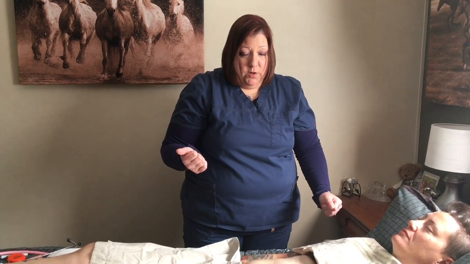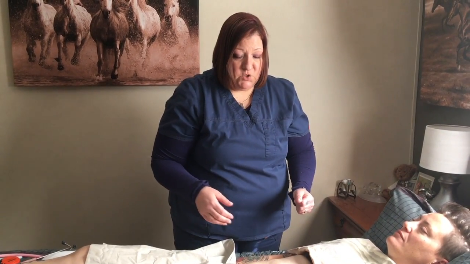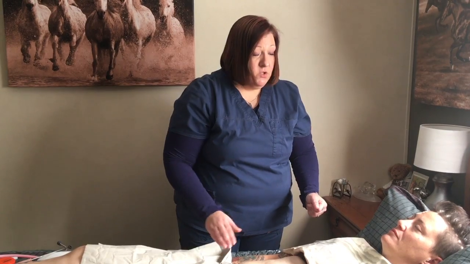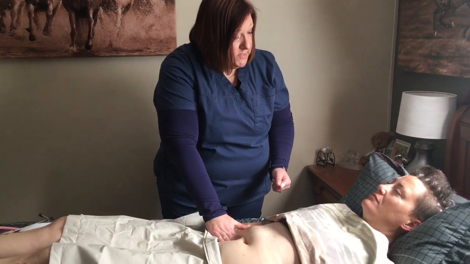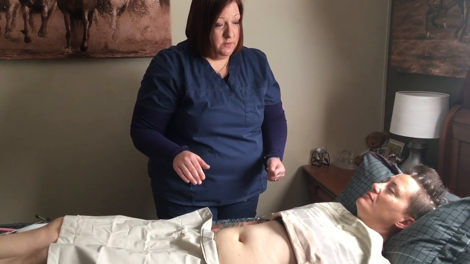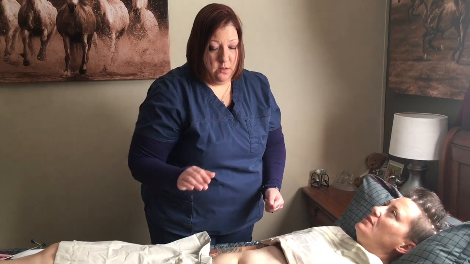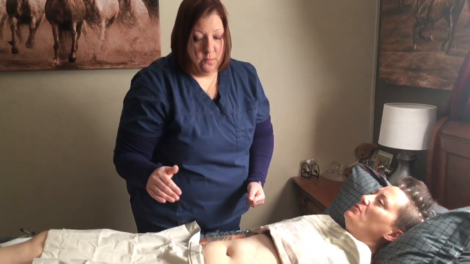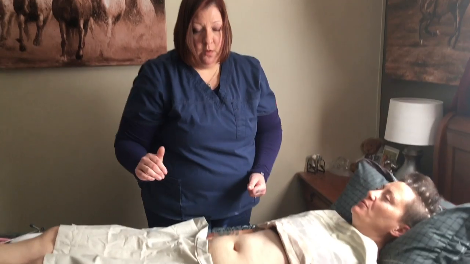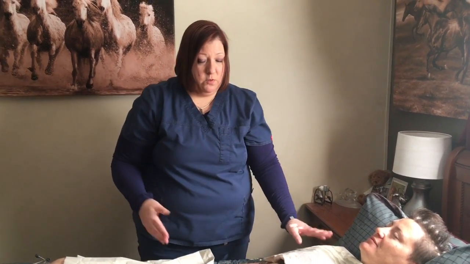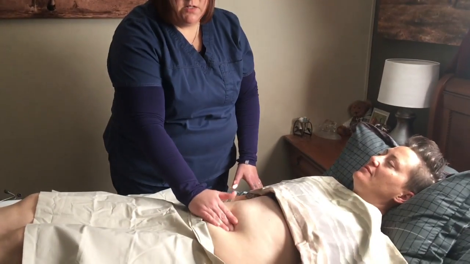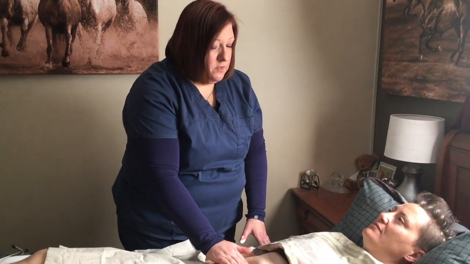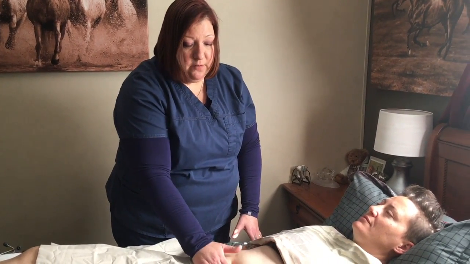So then I would check for rebound tenderness. So I'm going to press, and when I release, tell me if you feel pain upon release. No. Okay. No. No. Okay. No. Okay, so that's good. That's all normal. I'm going to palpate around the umbilicus to feel for any masses or herniations. Don't feel anything abnormal there.